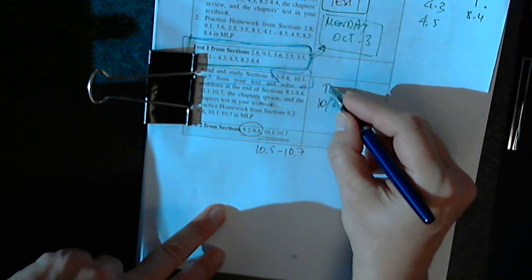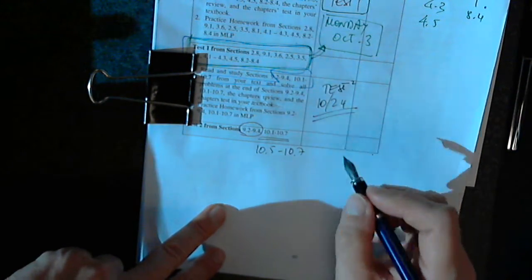I'm estimating we will review on the 19th, and the test will probably be on the 24th. So I'm going to say October the 24th. Test 2. This is tentative. Okay? Tentatively, test 2, 2 weeks from today.